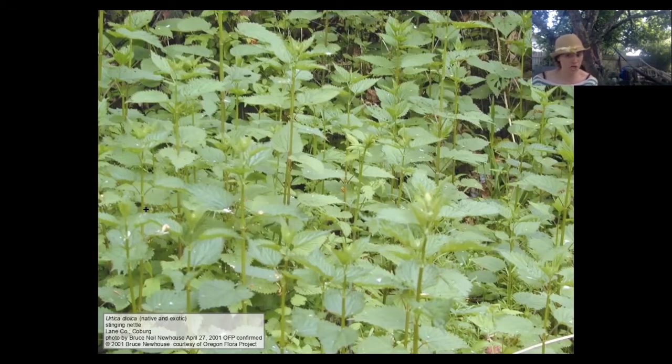You also want to make sure to pick in a clean area, as nettles can concentrate heavy metals and other toxins. The best way to harvest nettles is to clip them right above their leaf nodes, and that will stimulate them to regrow, kind of like how you would maybe pick basil.